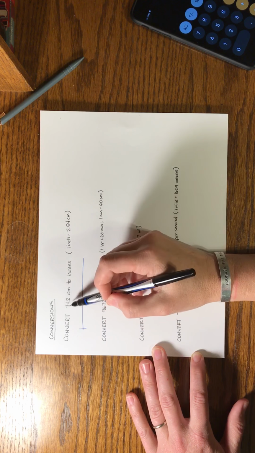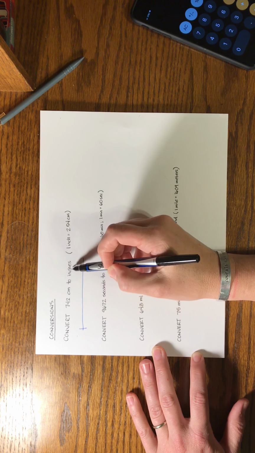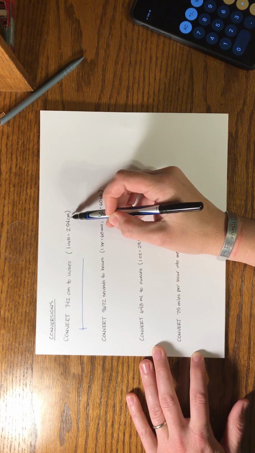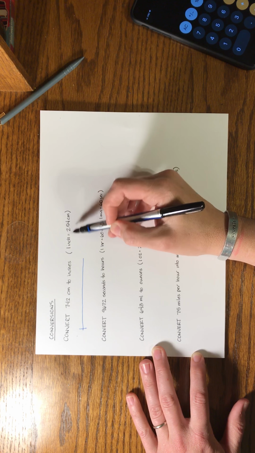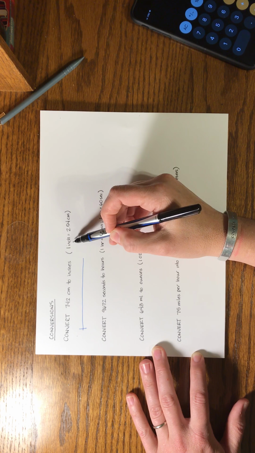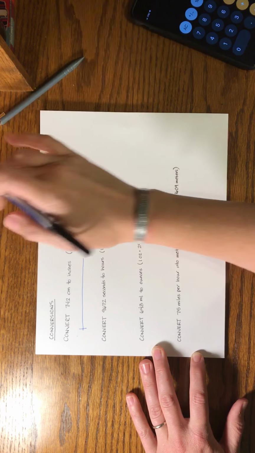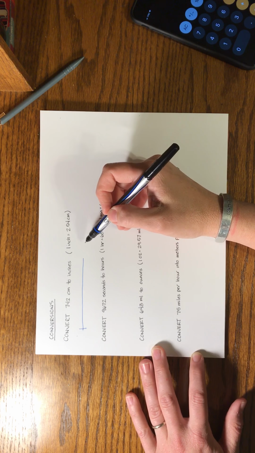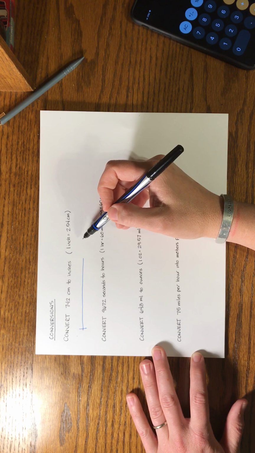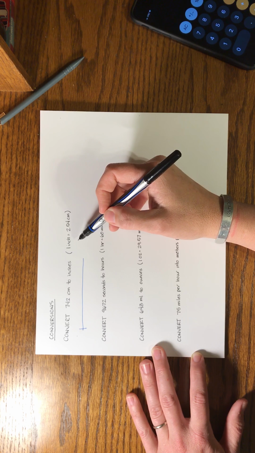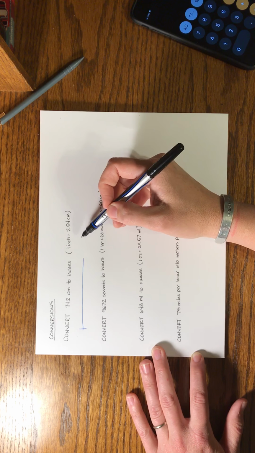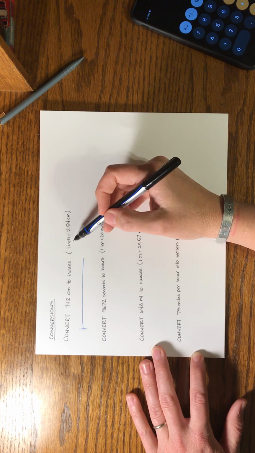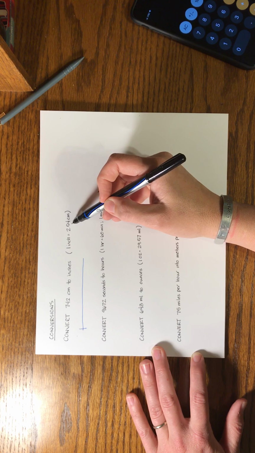The first question, convert 742 centimeters to inches. And I'm always going to give you the conversion factor on something like a test. If you are in the real world and you're looking to convert one thing to another, you can usually Google or otherwise research and find the conversion factor. But on the test, I will give you the conversion factors. In this case, 1 inch equals 2.54 centimeters.